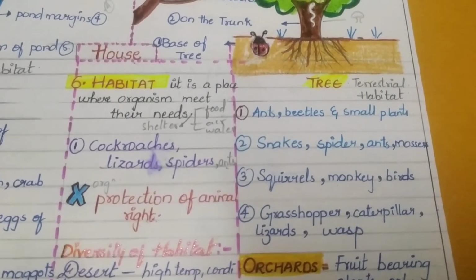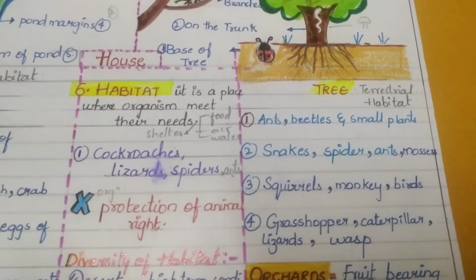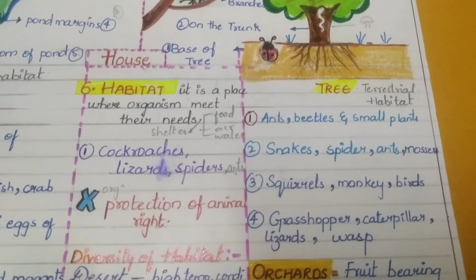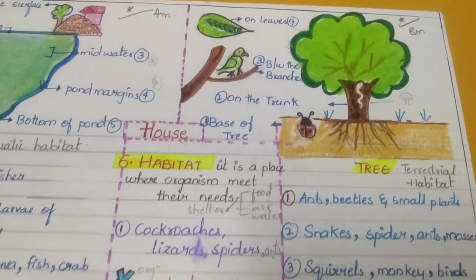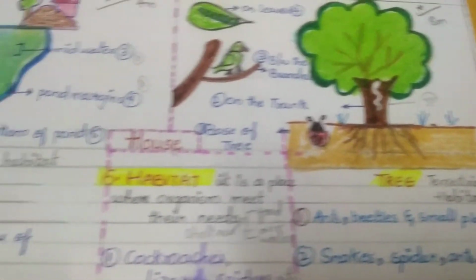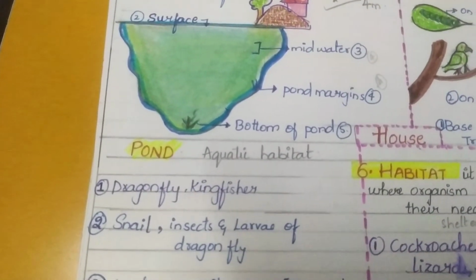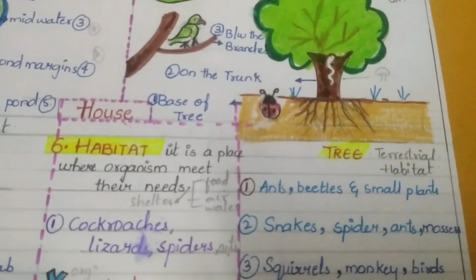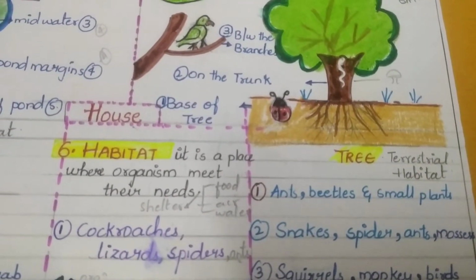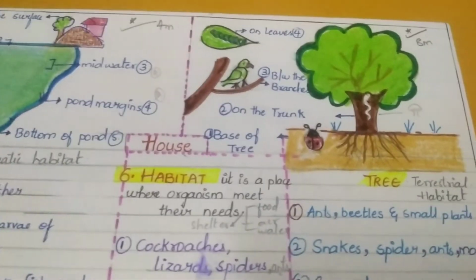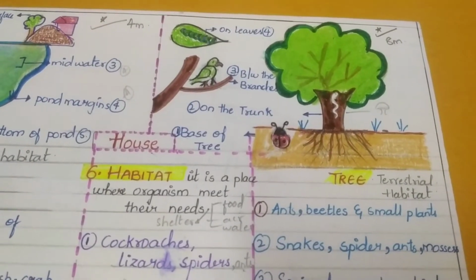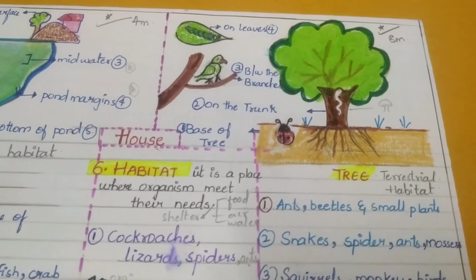Caterpillars, grasshoppers, lizard and wasp. Okay. Now we have completed a topic, a tree as a habitat and a pond as a habitat, aquatic habitat and terrestrial habitat. Are you getting me? These two we have completed. This is of 4 marks in 2017 and this is of 8 marks in 2017 question paper of essay 1.